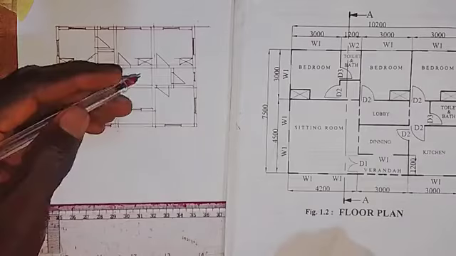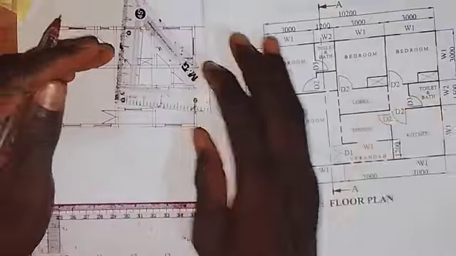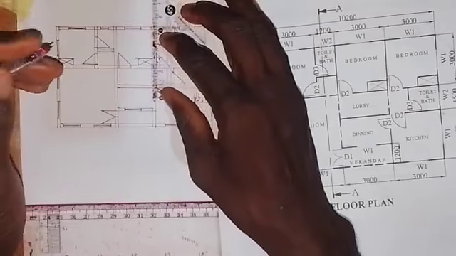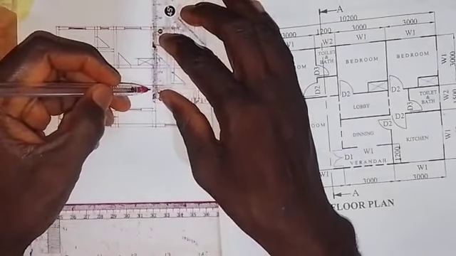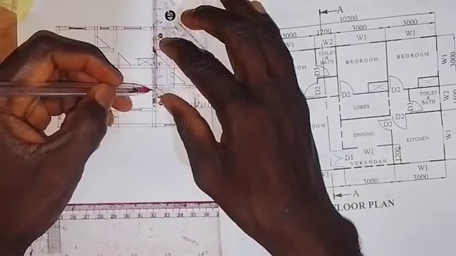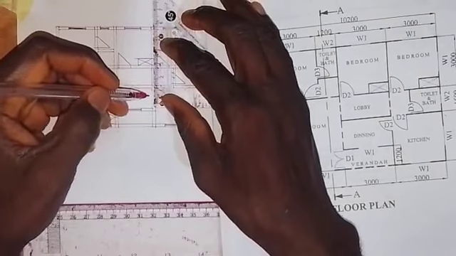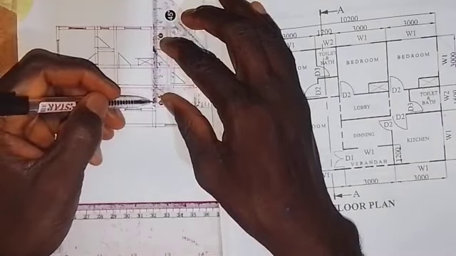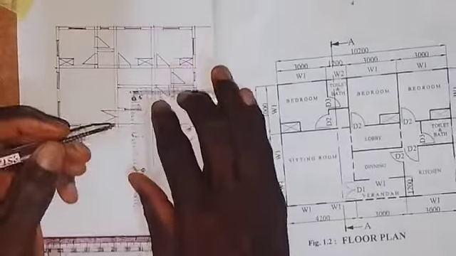Let's fix the door that we have here, which is D2. Starting from here, we take 9 millimeters.